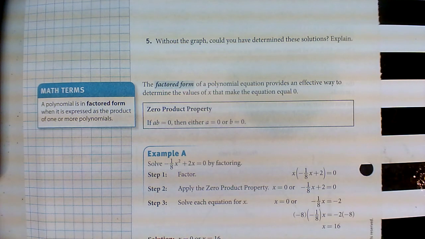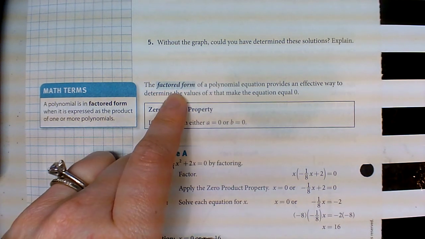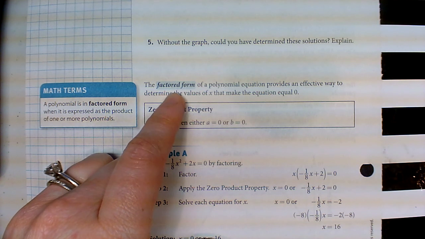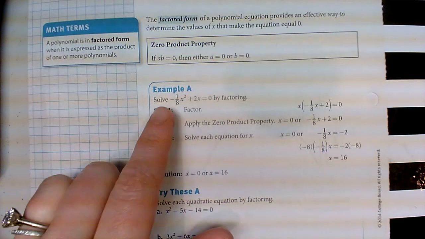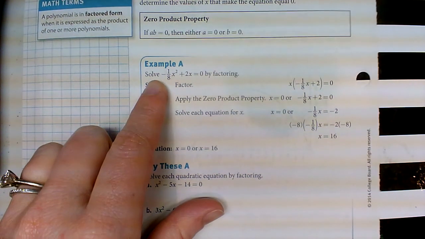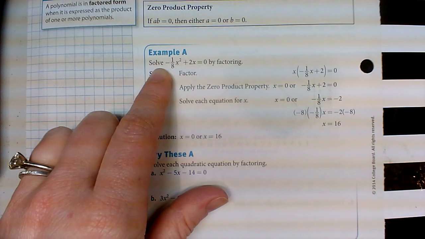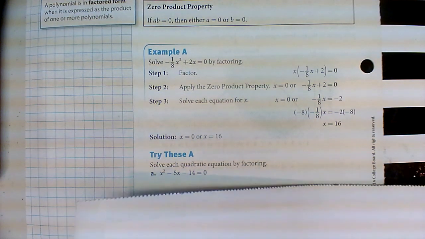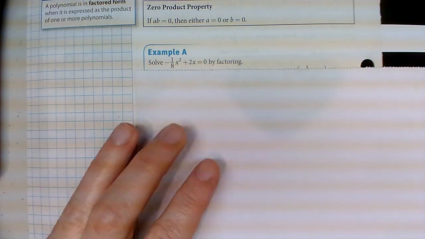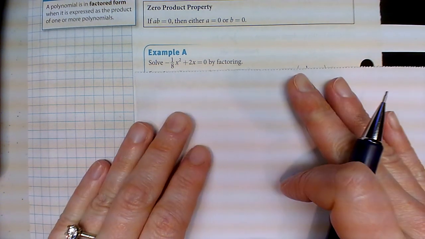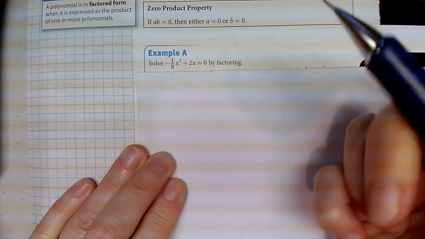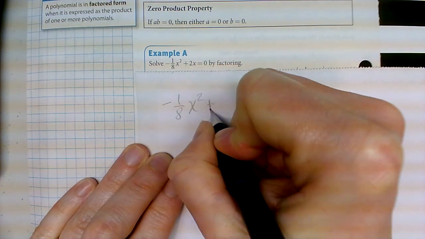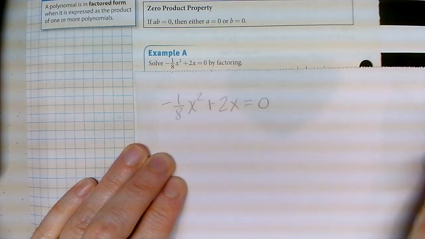Okay, so we're gonna do factoring, folks. We're gonna go back to factoring that we learned a couple of weeks ago. So I'm going to take you through example A and show you how we could have used factoring to figure out the x values of the function. I'm factoring one that's got a fraction in it. Here we go: negative 1/8 x squared plus 2x is equal to 0.